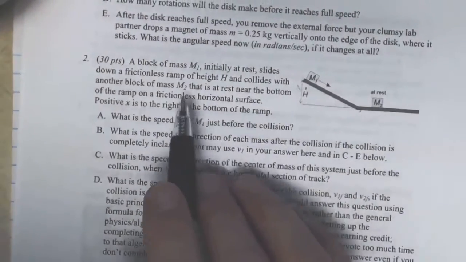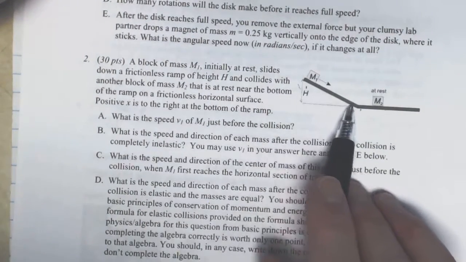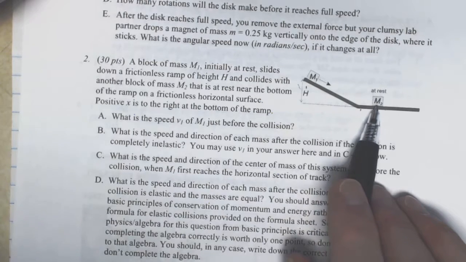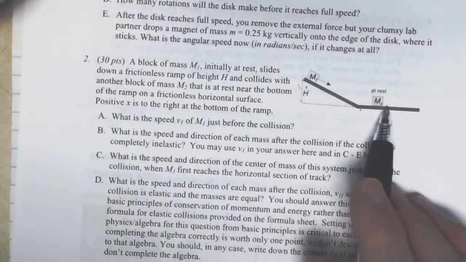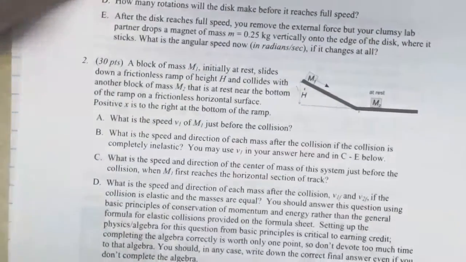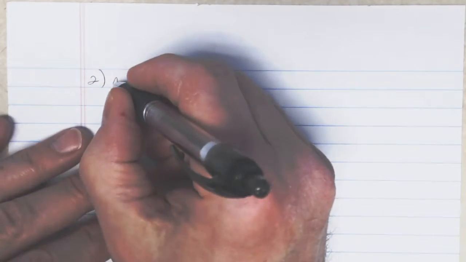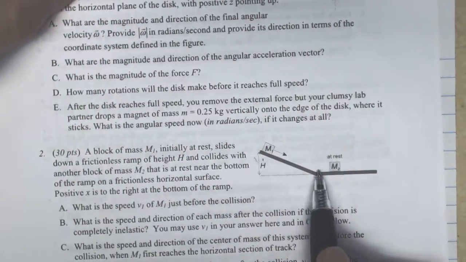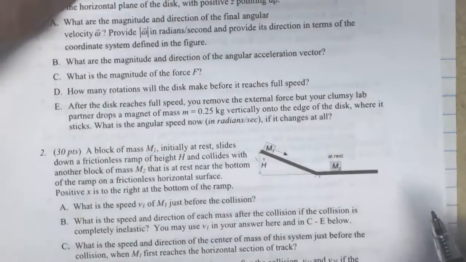Okay, so let's do problem number 2 on exam number 3. This is the block of mass M1 initially at rest sliding down a frictionless ramp and then colliding with another block of mass M2 on the horizontal frictionless surface. And we'll have different types of collisions we'll have to analyze. But the problem starts by asking you, well, what's the velocity of M1 just at the bottom of the ramp, just before it hits M2?